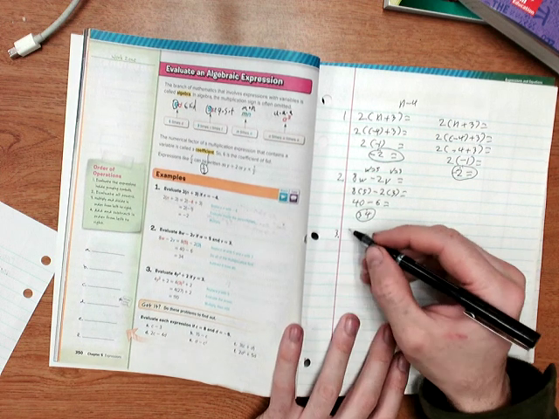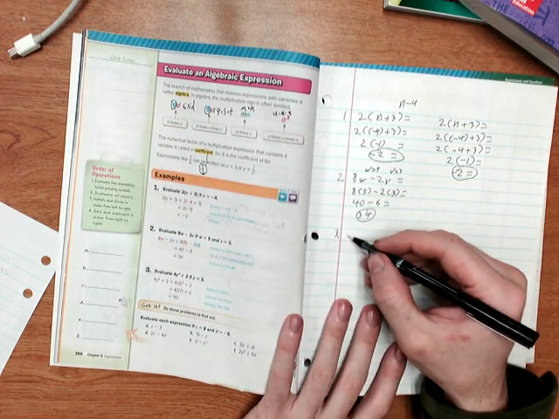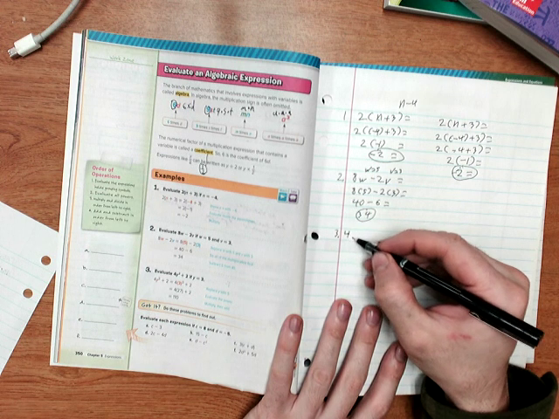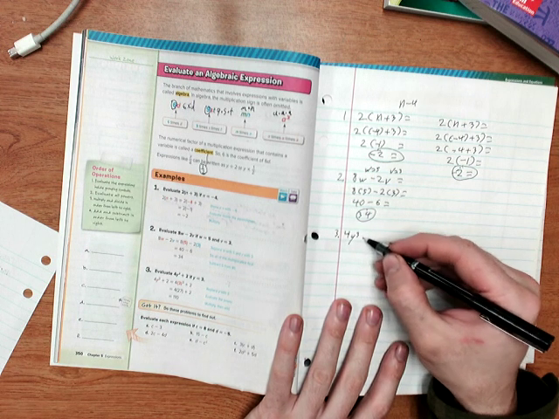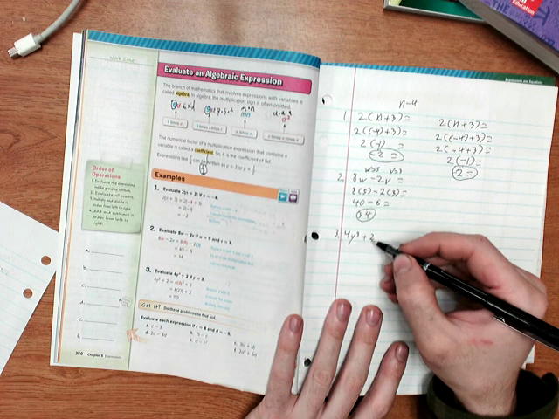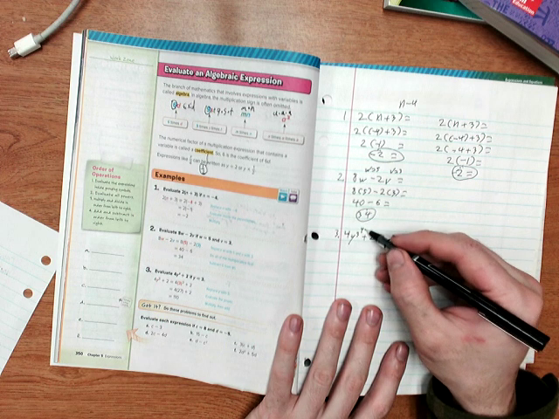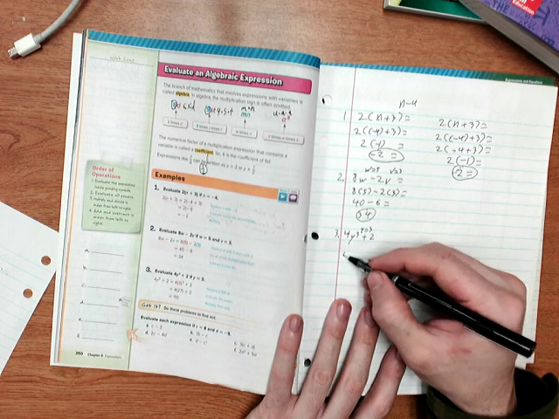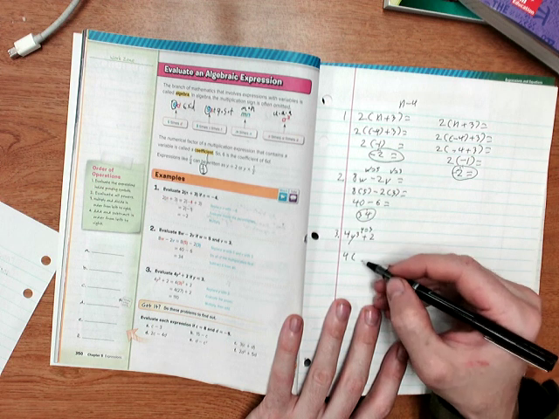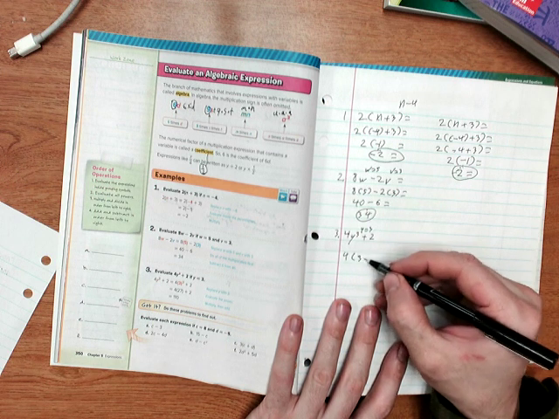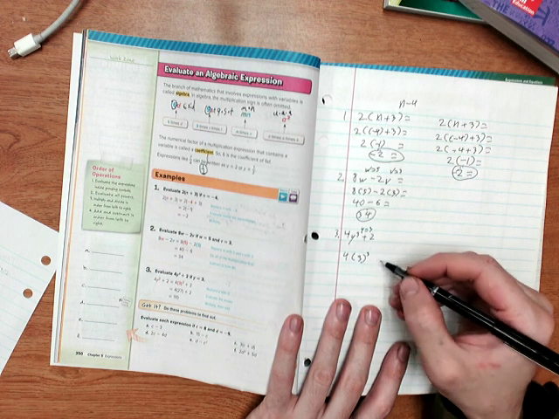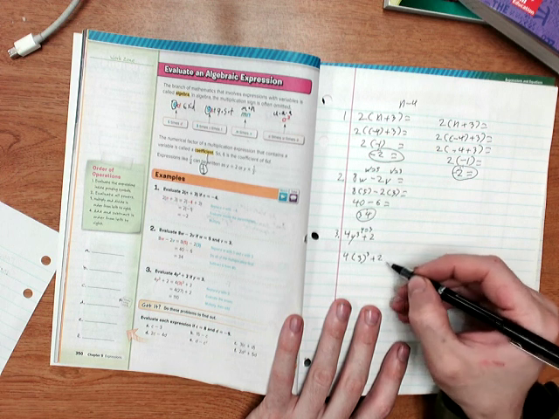And 4y to the third plus 2, if y equals 3. So we have 4 times 3 to the third plus 2.